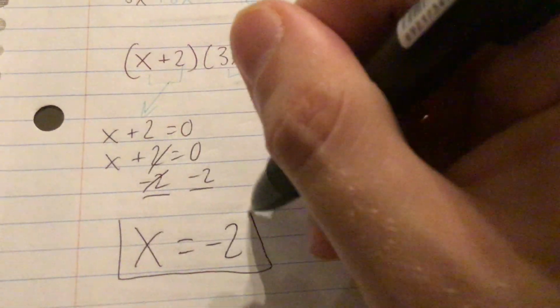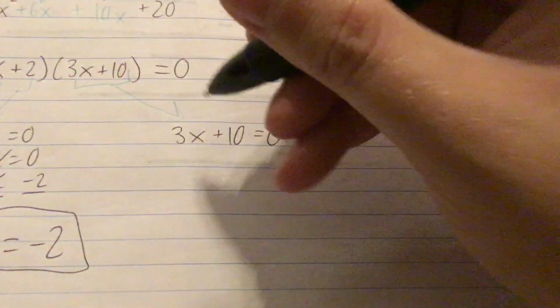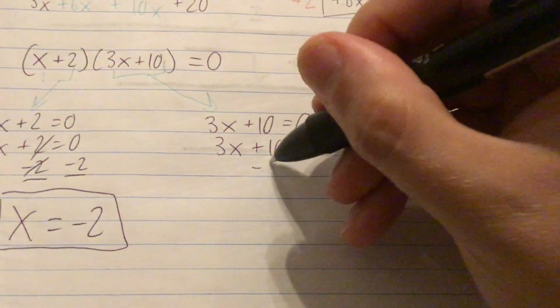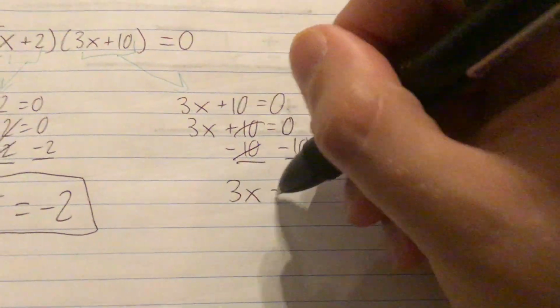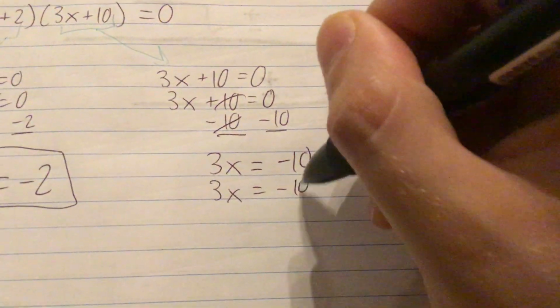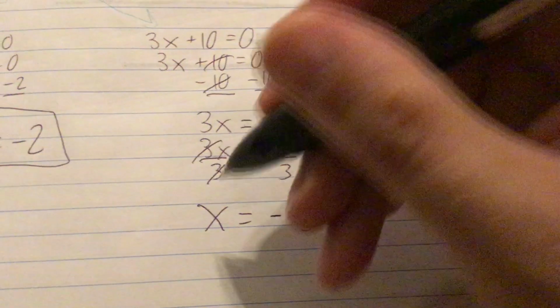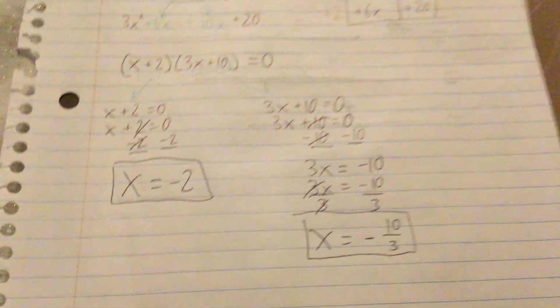Oh, what do you know? x is equal to negative 2 is one of the solutions, but that's not the entire solution set. I'm looking for all the values of x that make this statement true. So now let's do 3x plus 10 is equal to 0. Let's subtract 10 from both sides. So now I've got 3x is equal to negative 10. And then I'm going to divide both sides of the equation by 3, getting me x is equal to negative 10 thirds. If you want to leave this as a decimal, that'd be negative 3.333333. I would leave it like this.